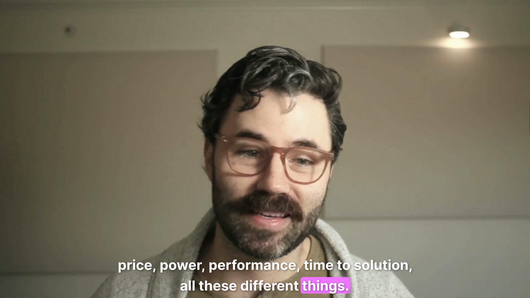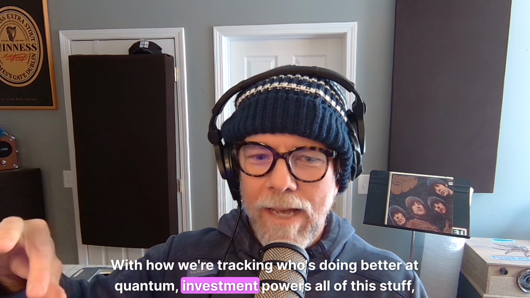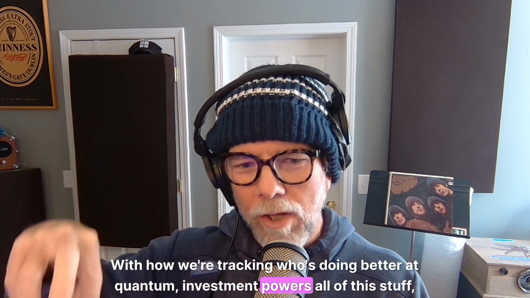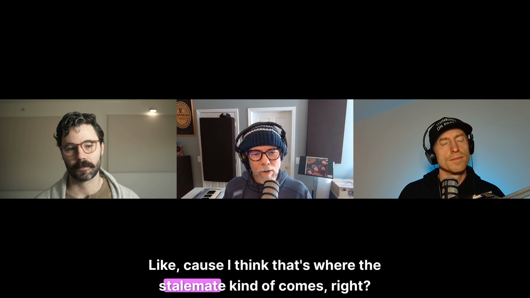With how we're tracking who's doing better at quantum, investment powers all of this stuff, right? You have to have money to be able to experiment, to test, to build. So you have to attract investment. Attracting investment requires speaking a common language. The common language is, how many qubits do you have, right? And now it's starting to change a little bit. Like, well, are these good? Are these useful? How do you balance doing really innovative stuff with communicating in a language where the financial side might say, oh yeah, I'm going to take a bet? Because I think that's where the stalemate kind of comes, right?